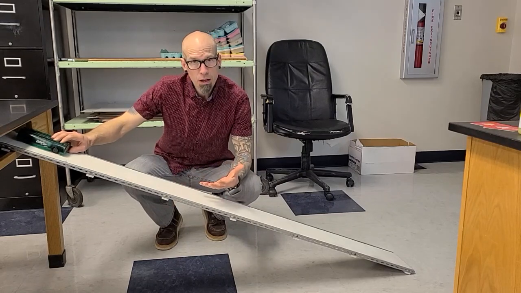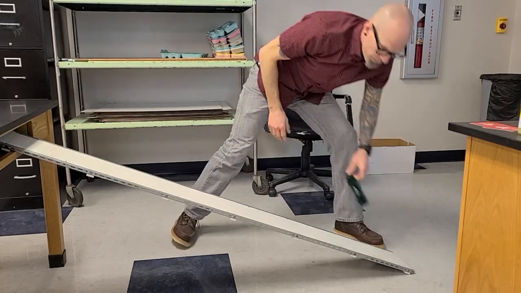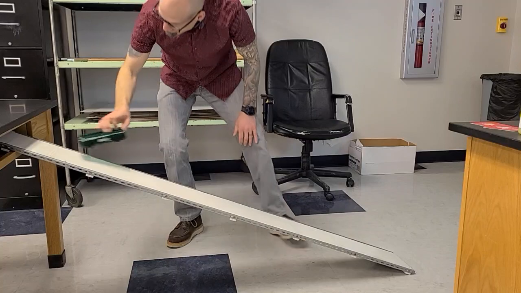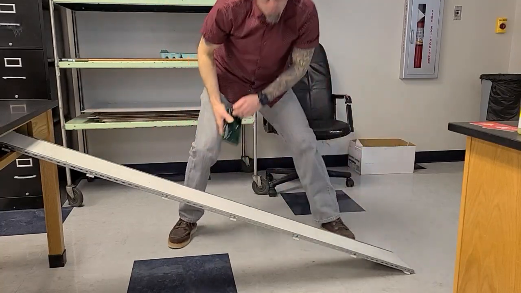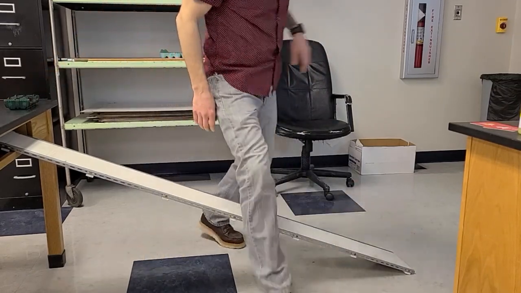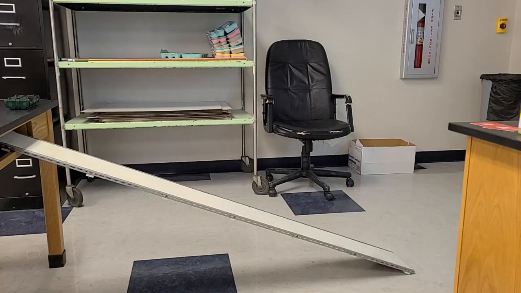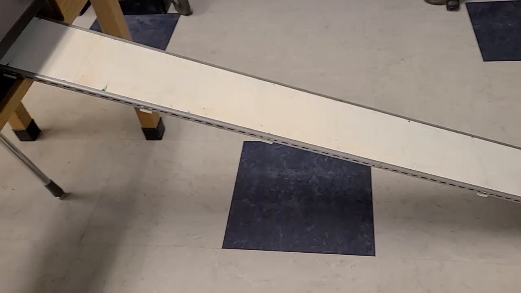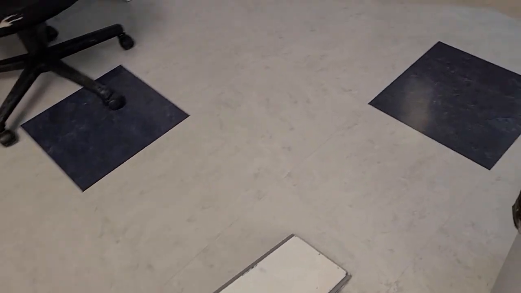So this is what the Go Car looks like when it goes down the track. Let's see that again. Now, I don't know about you, but that doesn't seem like constant velocity motion to me. Because this doesn't appear to be constant velocity motion, that's different than the tumble buggy.